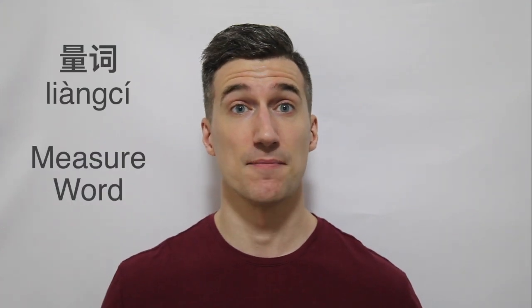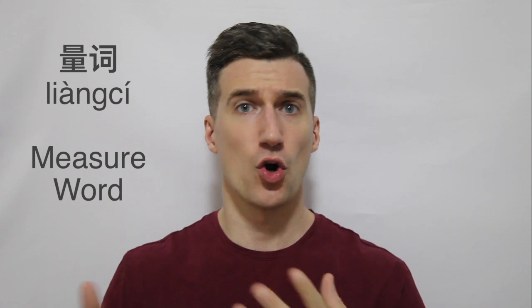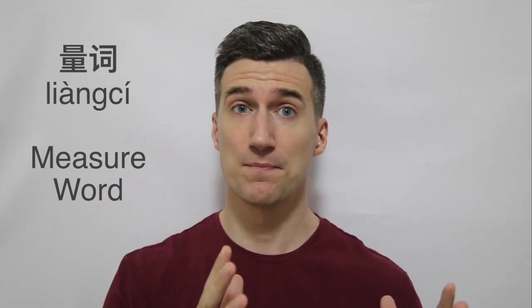Measure words are known in Chinese as 量词, literally measure or quantity plus word. There isn't a one-to-one relationship between nouns and measure words. One measure word can be used with several different nouns. So let's take a look at some common measure words.